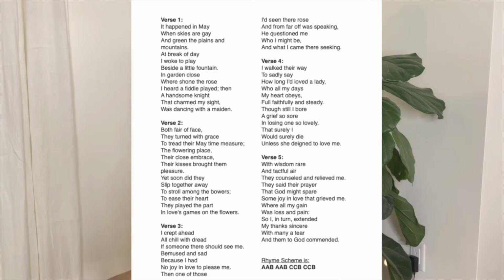Verse 3, I crept ahead, all chilled with dread, if someone there should see me, bemused and sad because I had no joy like theirs to please me. Then one of those I'd seen there rose, and from far off was speaking. He questioned me who I might be, and what I came there seeking. Verse 4, I walked their way to sadly say how long I'd loved a lady, whom all my days my heart obeys full, faithfully, and steady. Though still I bore a grief so sore in losing one so lovely, that surely I would die, unless she deigned to love me.